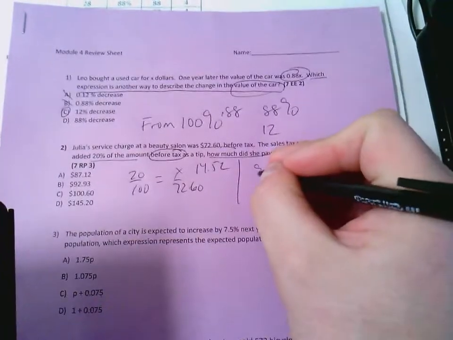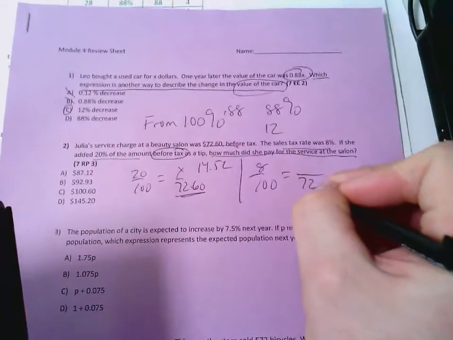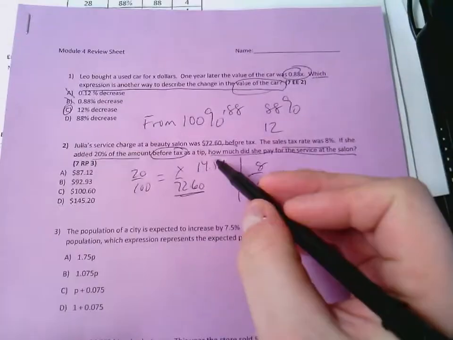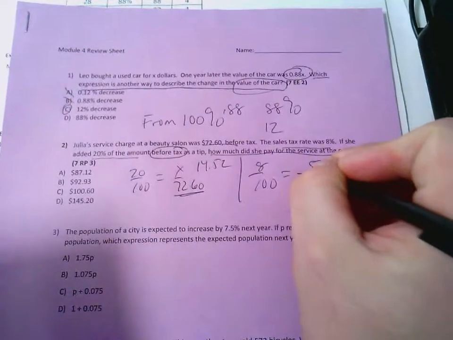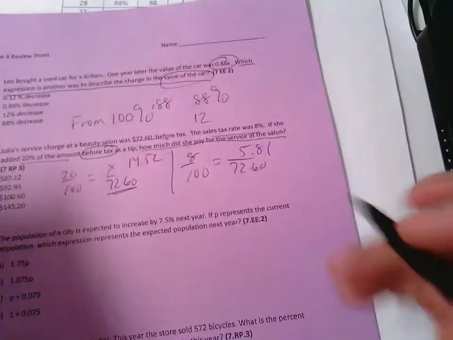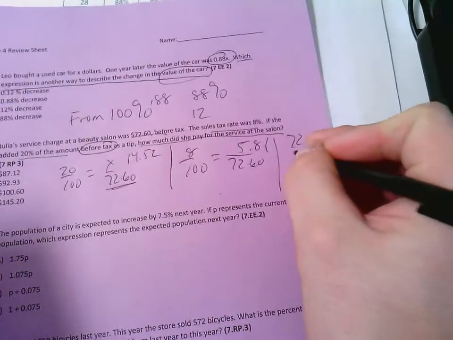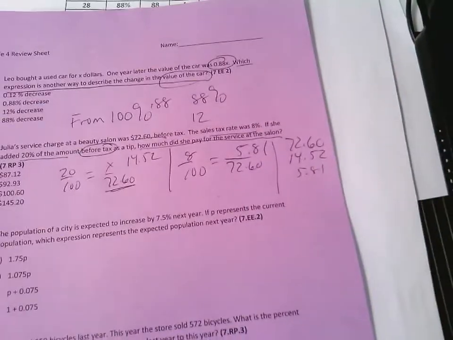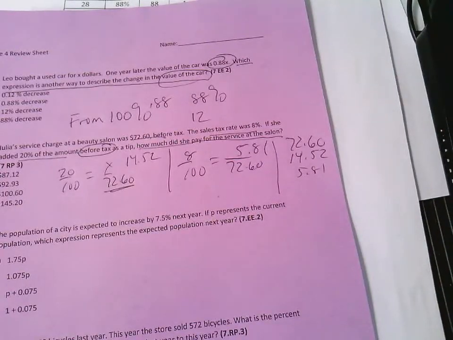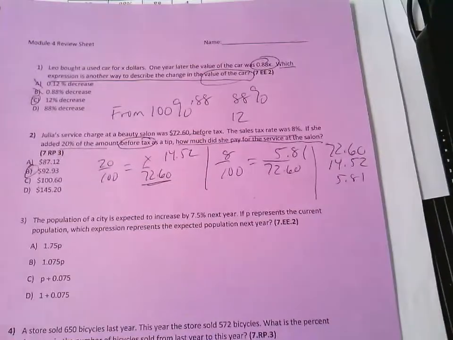Okay, now we're going to do the tax. Here's the thing that's interesting. The tax is still off of the $72.60 because we're not going to pay tax based off of what we tip. So 8% of $72.60 is $5.81. So then the total bill will be the $72.60 plus the tip plus the tax, which would be $92.93, choice B.